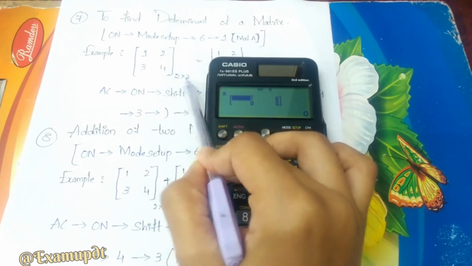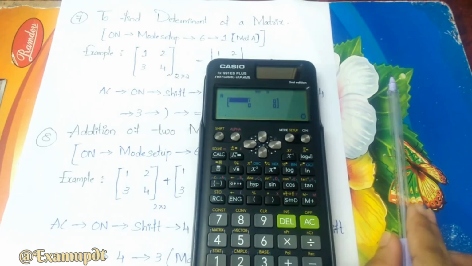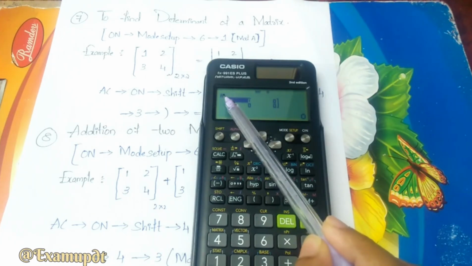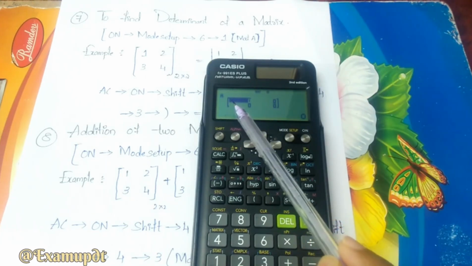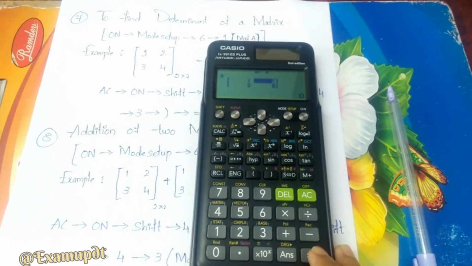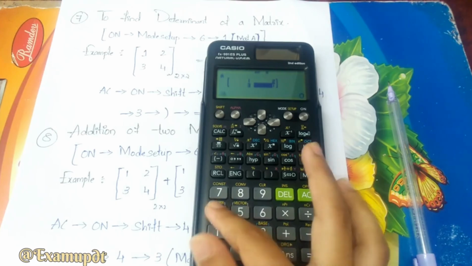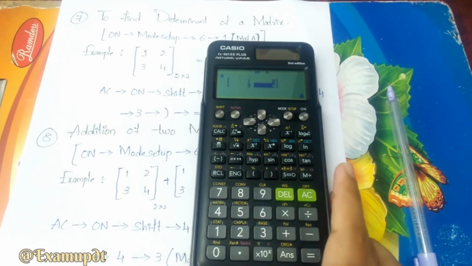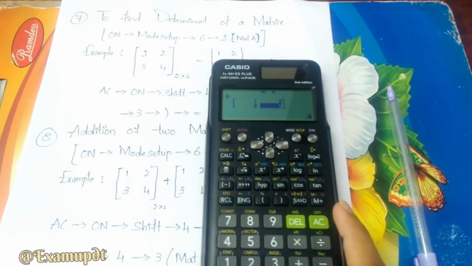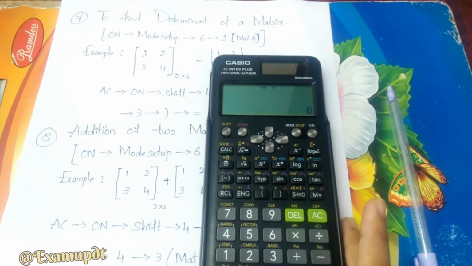First I have to enter the values in the matrix A. You can see here it is displayed A, meaning you are entering the values into the matrix A. Now enter the first element 1, then click on equals, second element 2, then equals, and then 3, and the last element 4. So the values are entered here. Now to save the values, click on AC, so that the values will be saved into the matrix A.